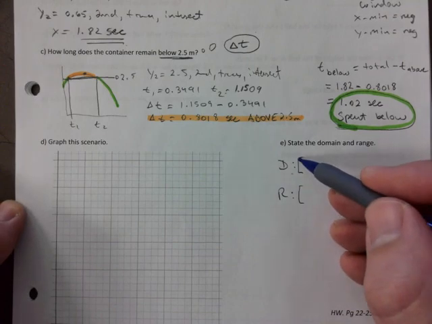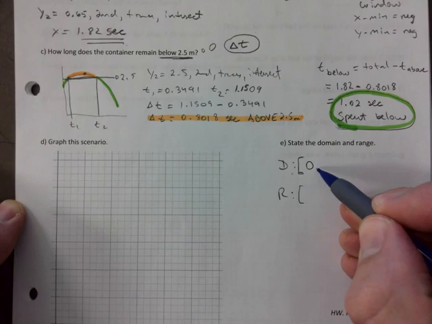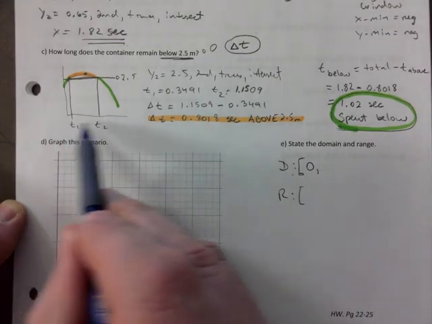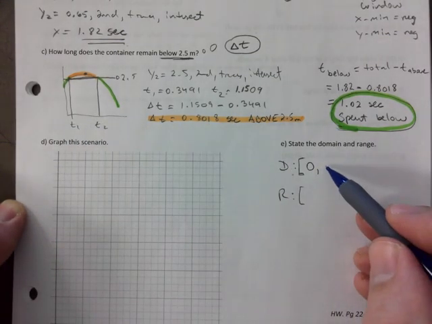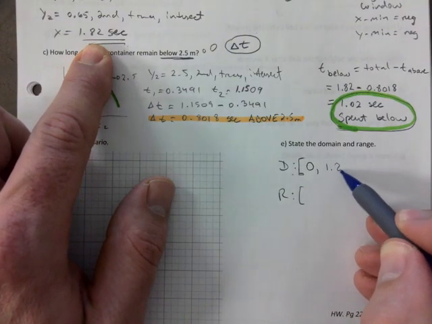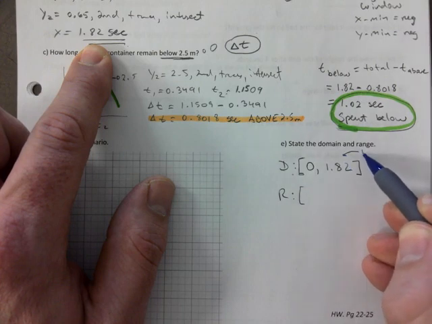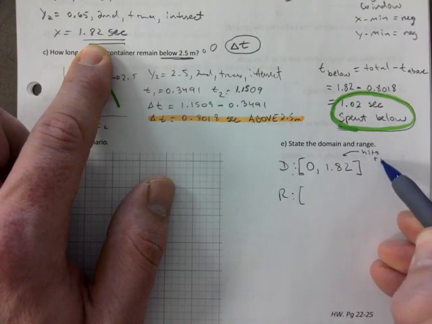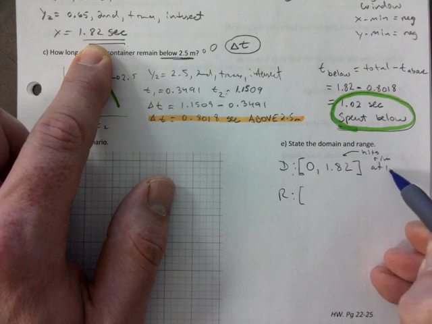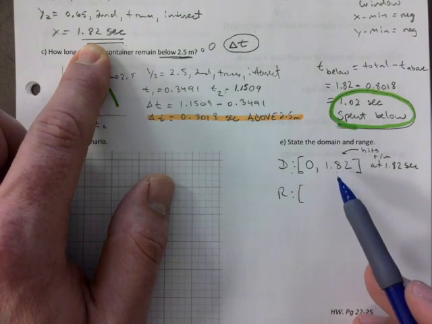For my domain, we start at time 0, my x values, and we stop when it hits the rim. It hits the rim at 1.82 seconds. So that's when the storyline ends.